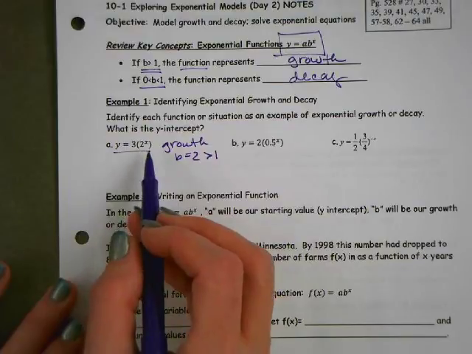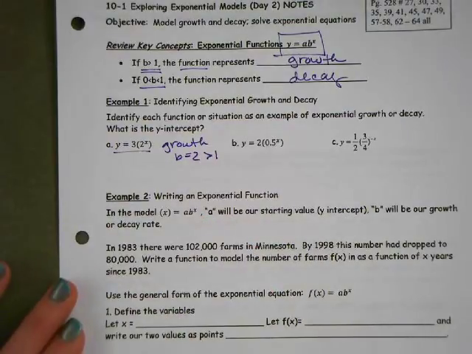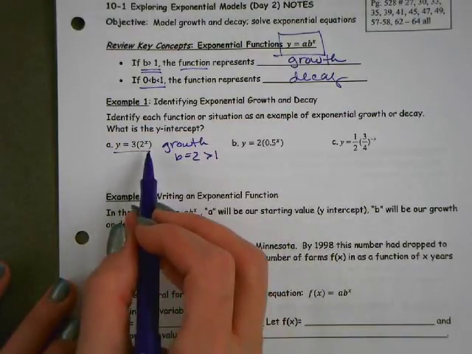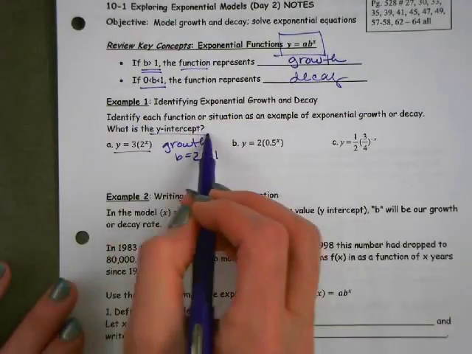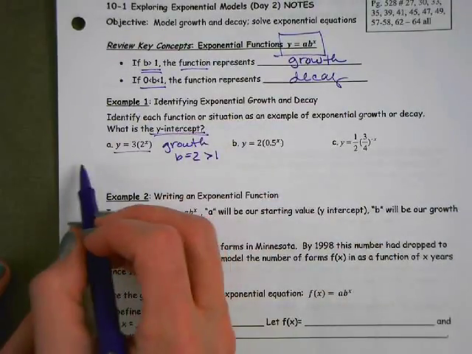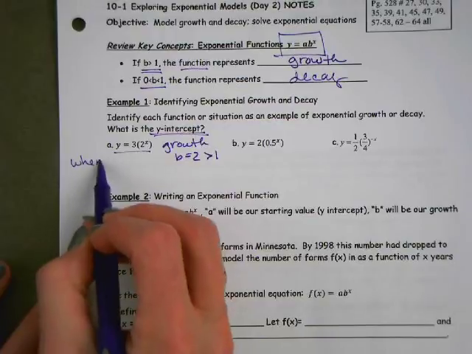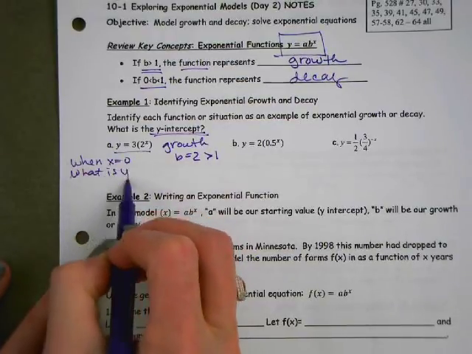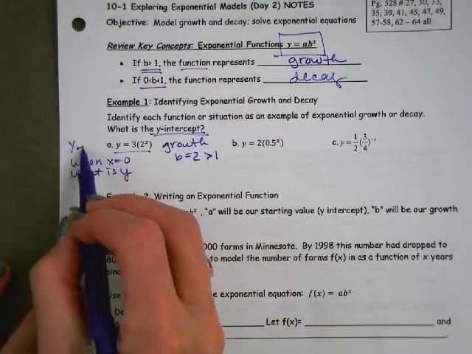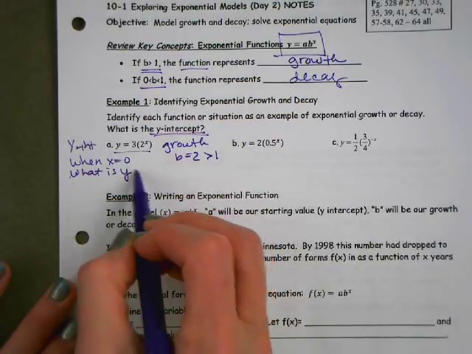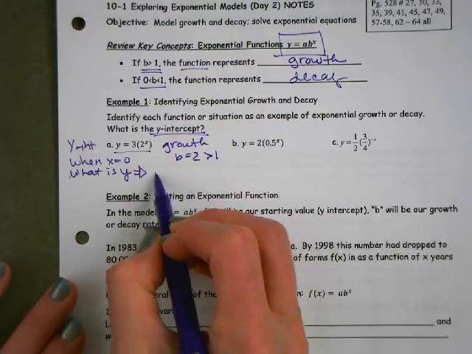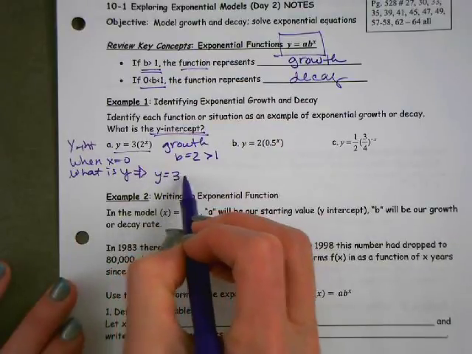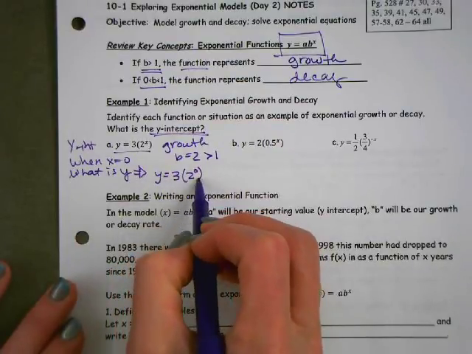Okay? When we try to find our y-intercept again, that's where it crosses the y-axis, we want to set x equal to 0. So because here it wants to know the y-intercept, what is the y-intercept here? So when x is 0, what is y? And that's the y-intercept. Okay, so how would I do that? I would say y equals 3 times 2 to the 0 power.